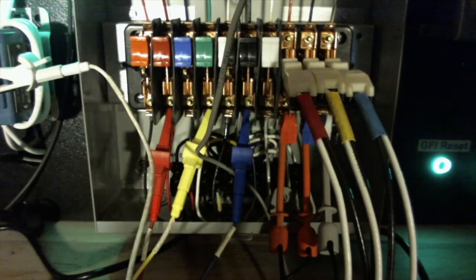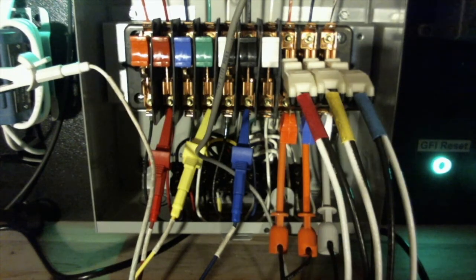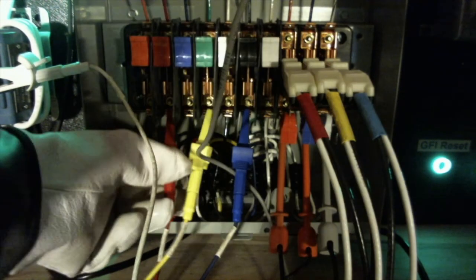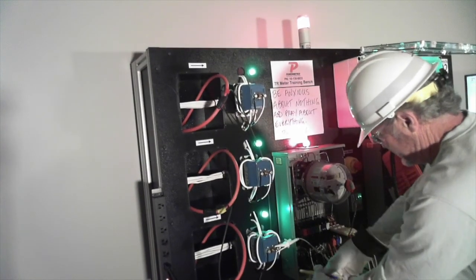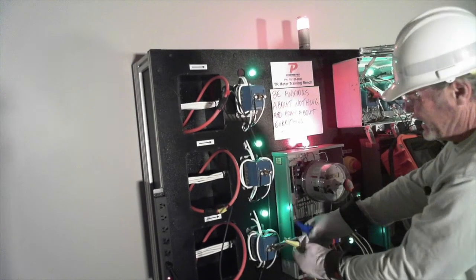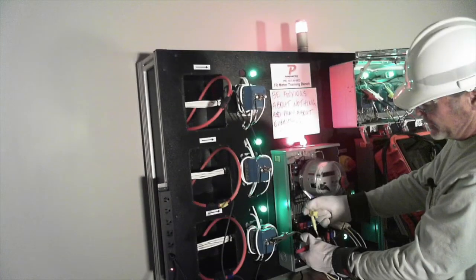So the first thing I'll do is, my returns are tied together here, so I'm going to come in with my neutral connection. I'm going to connect right there. And now I'm going to make my connections right here, red, yellow, blue, ABC.